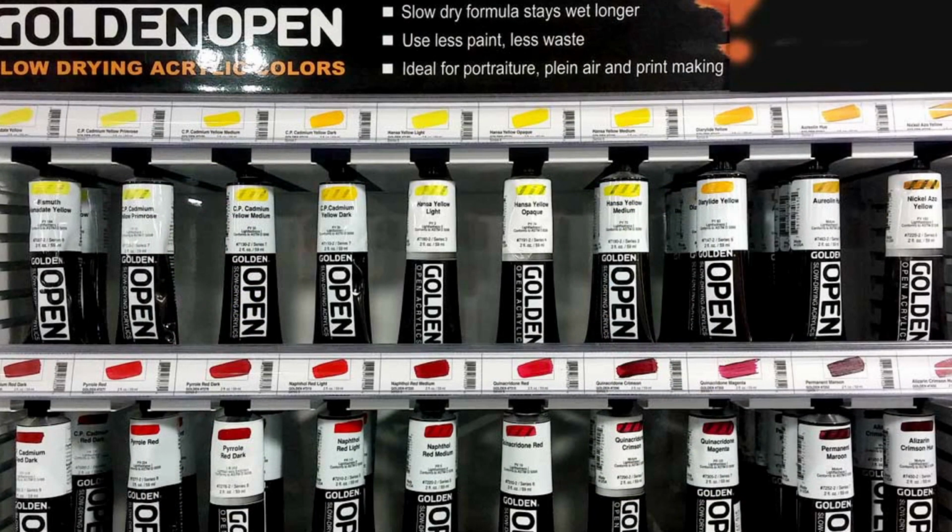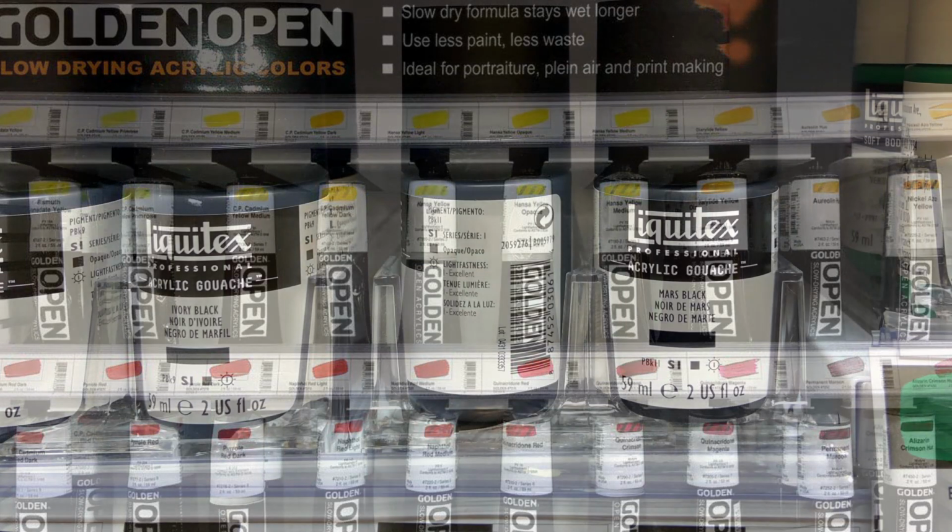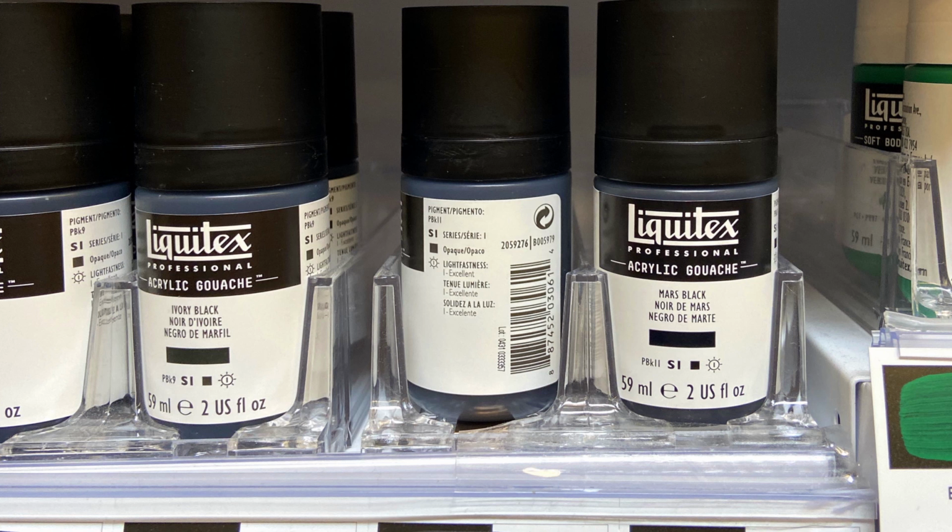Open acrylic is acrylic that takes a longer time to dry. It was created for oil painters who want to transition to acrylic for health reasons but don't like how fast acrylic dries. Acrylic gouache is, as its name implies, acrylic paint that has the look and feel of gouache paint. It's solid, flat, with a matte finish and no brush strokes. But unlike gouache, it's waterproof and it does not crack once it's dry.